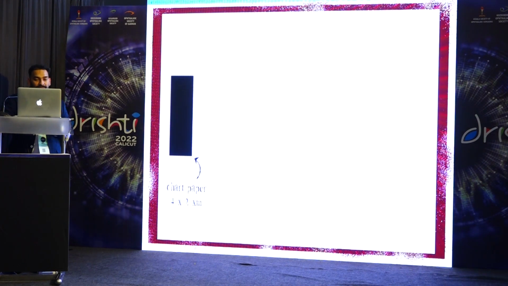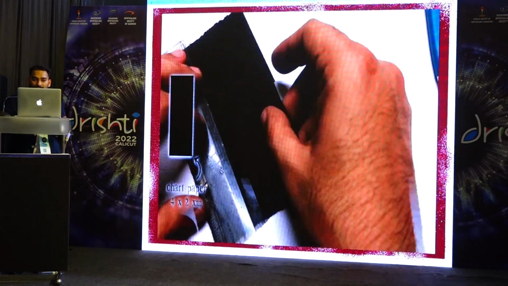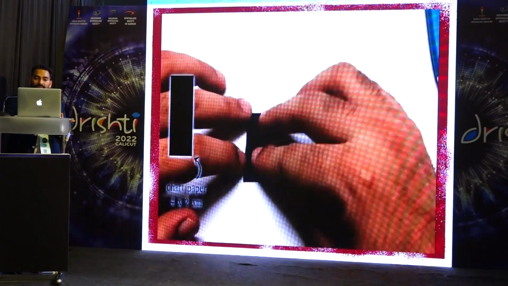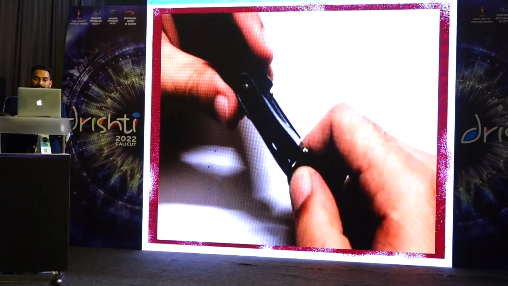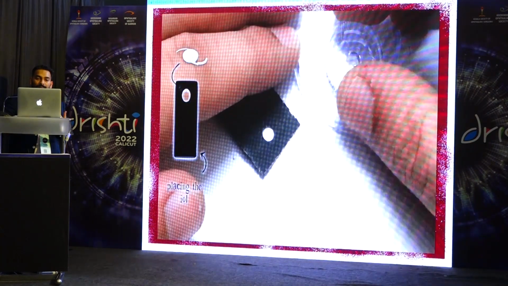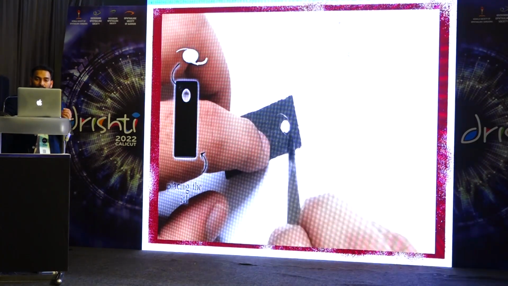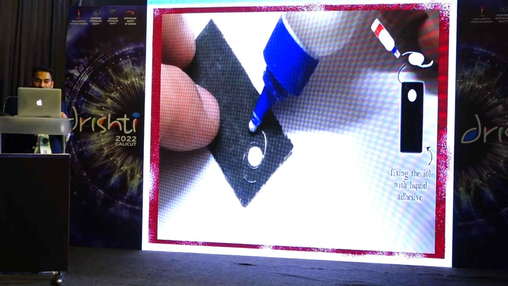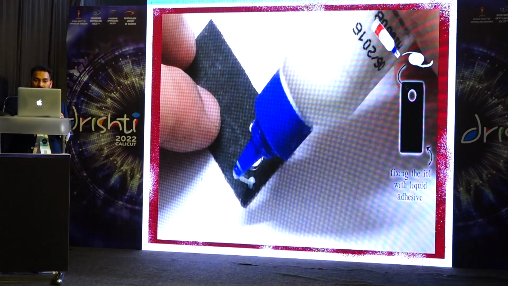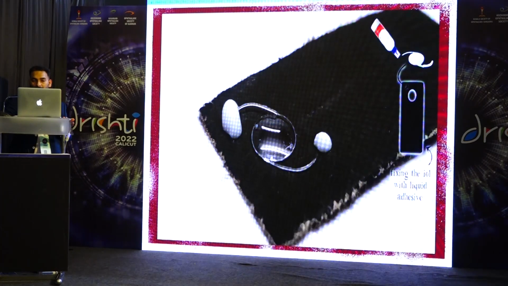Here is the way we prepare it, using a chart paper again. Punch it with the puncher to make a small hole, and then you can use four 30 diopter lenses and paste them with just a liquid adhesive like Fevicol.